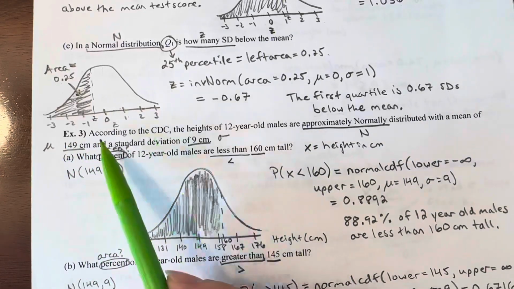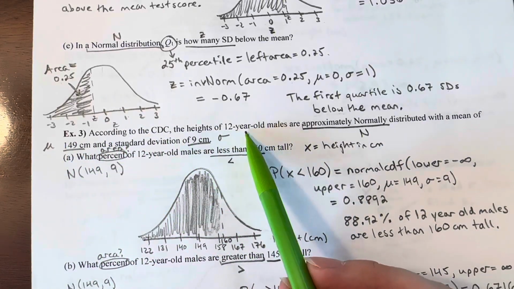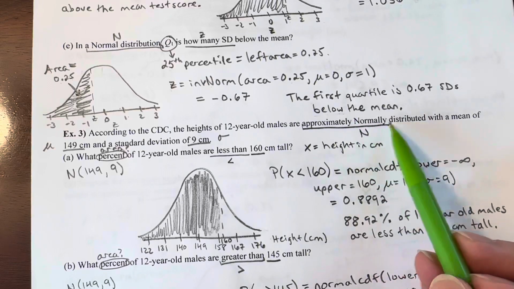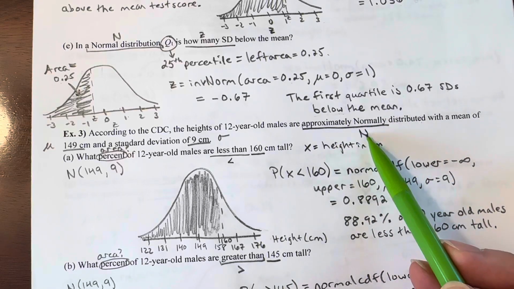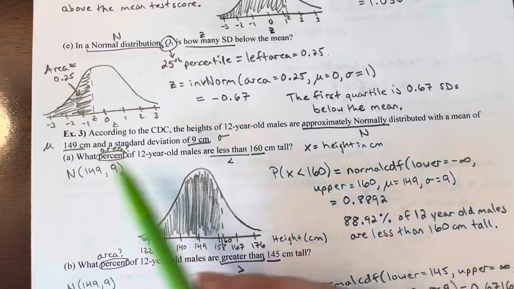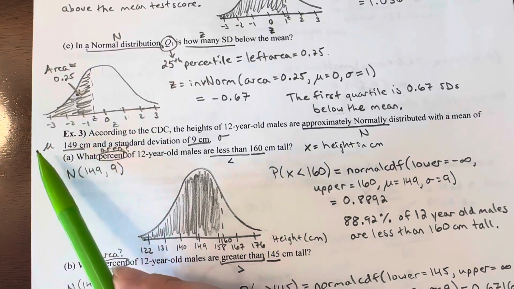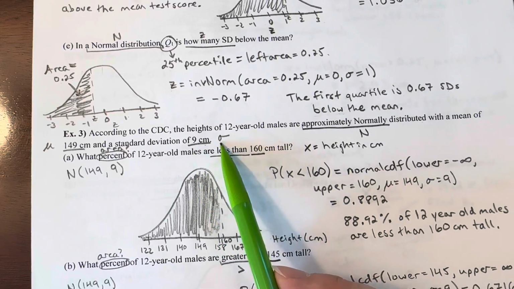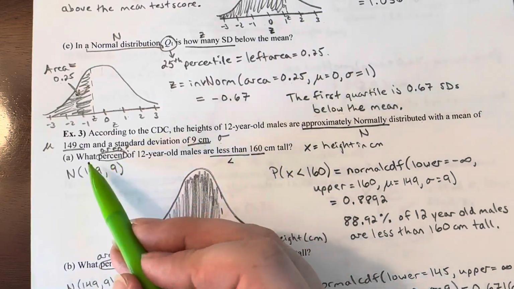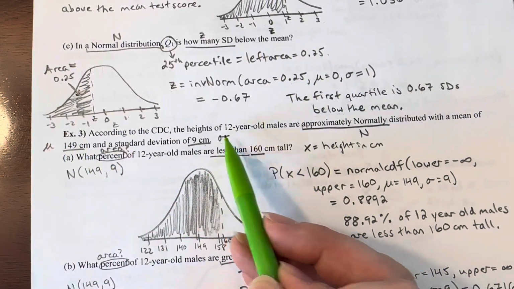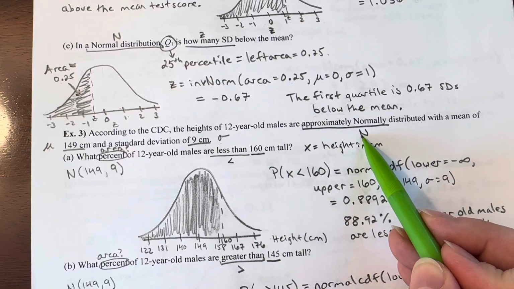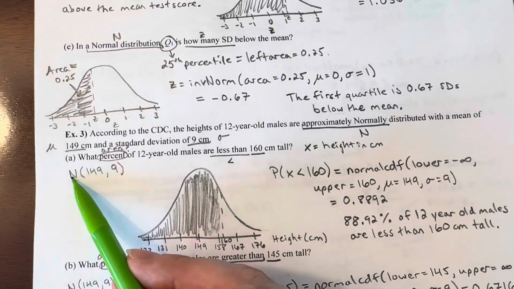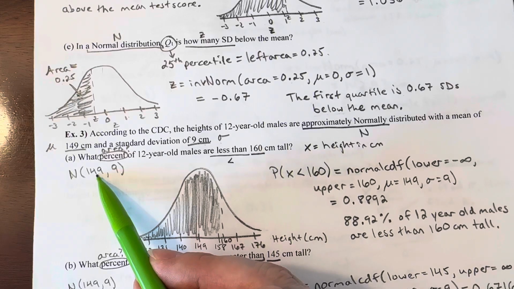Now for example 3, according to the CDC, the heights of 12-year-old males are approximately normal, so approximately normally distributed. I put a capital N there. With a mean of 149 centimeters, that's our mu, and a standard deviation of 9 centimeters, that's our sigma. All right, so I have our mean and our standard deviation identified with their symbols. I have the shape identified, which is how I put together a normal distribution with a mean of 149, standard deviation of 9.